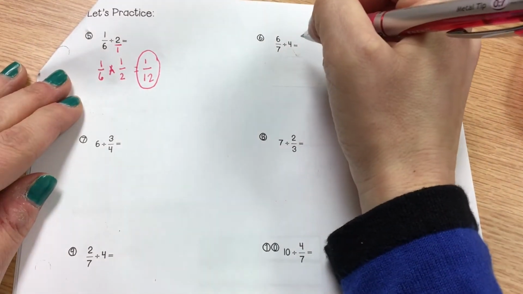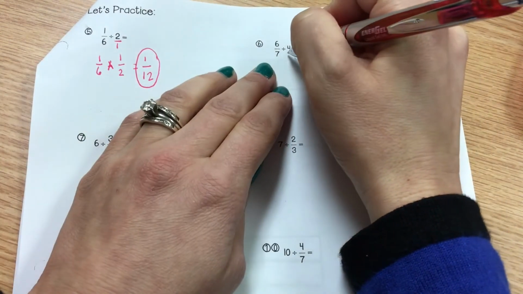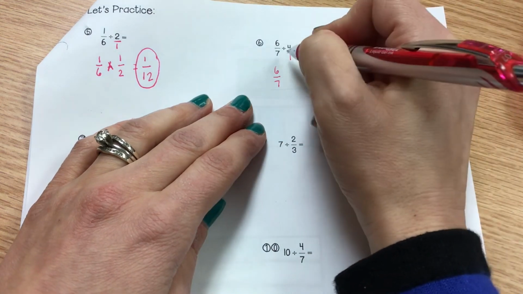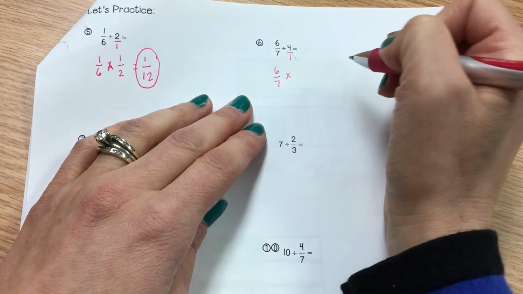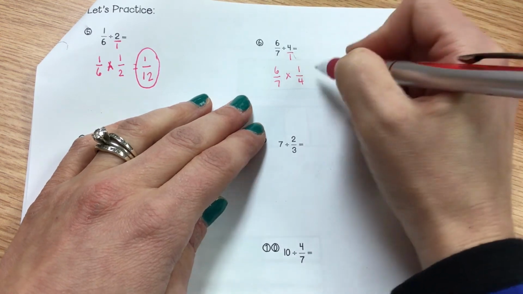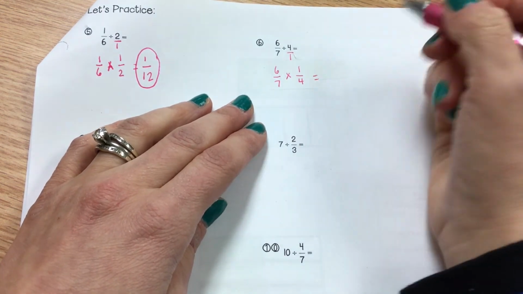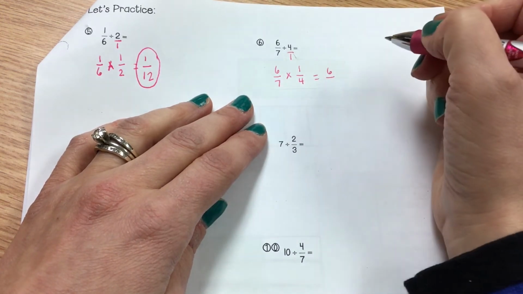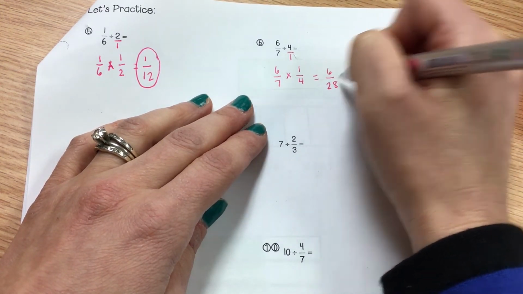Problem number 6 says 6 over 7 divided by 4, so we're going to put that over 1, rewrite our 6 over 7, turn our division sign into a multiplication, and flip our 4 over 1 to say 1 over 4. We're finding that reciprocal. So then we're going to multiply straight across. 6 times 1 is 6. 7 times 4 is 28.